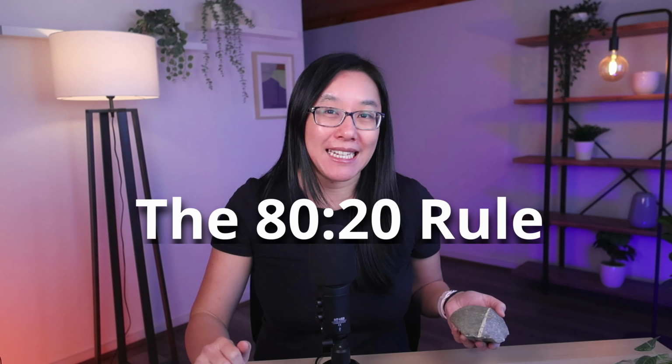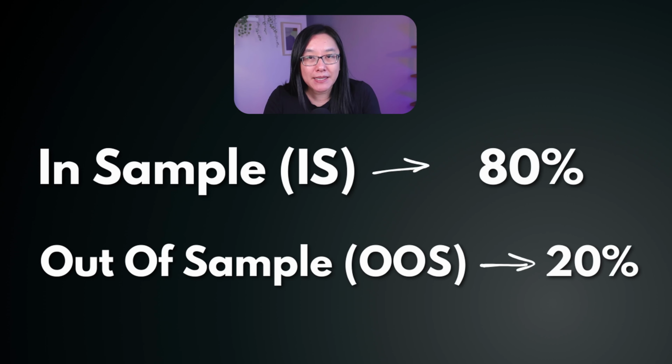Everyone's heard of the 80-20 rule. If not, then you must be living under a rock for the past 30 years. In trading, the 80-20 rule also applies. The most common advice you'll see online is that in-sample uses 80% of your data and out-of-sample uses 20% of your data.